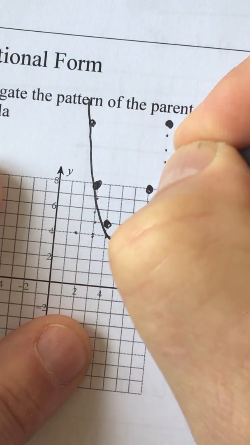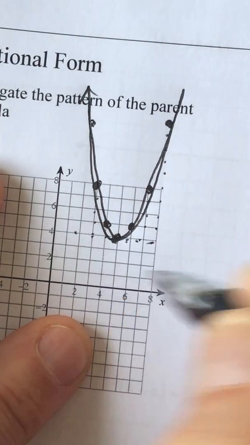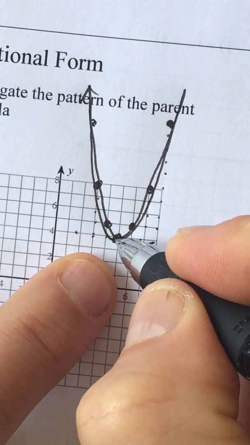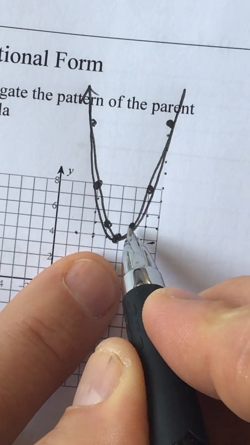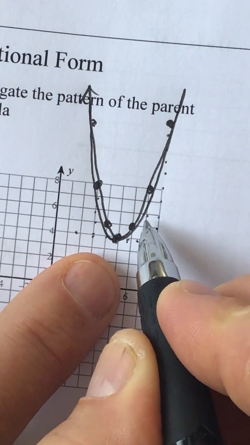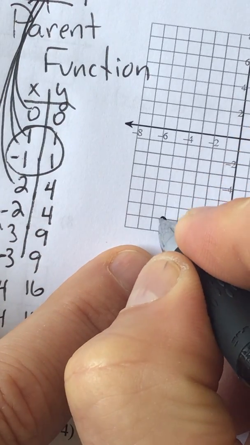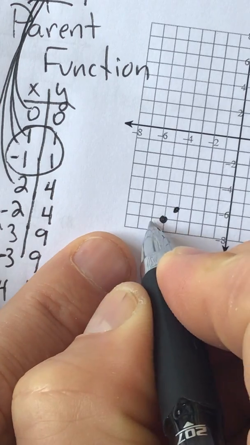So there's the parent function, just starting at a place that wasn't quite at 0, 0. So wherever the center is, we need to know that the next dot is over 1 up 1, and over 2 up 4, and over 3 up 9. So if it started over here, the next dots are over 1 up 1, over 1 up 1.